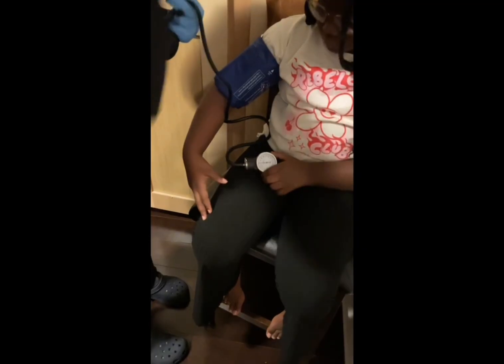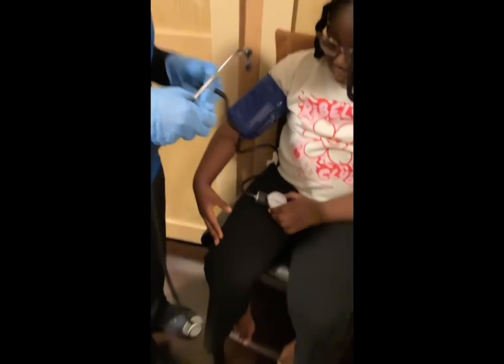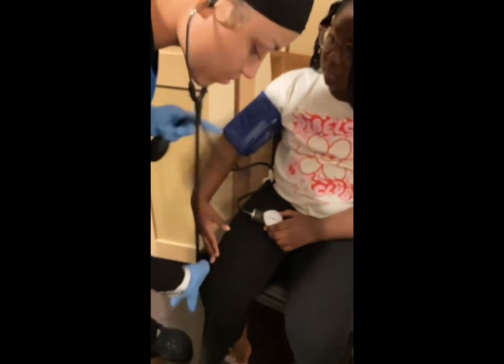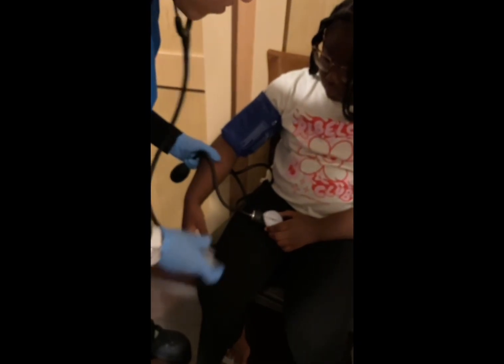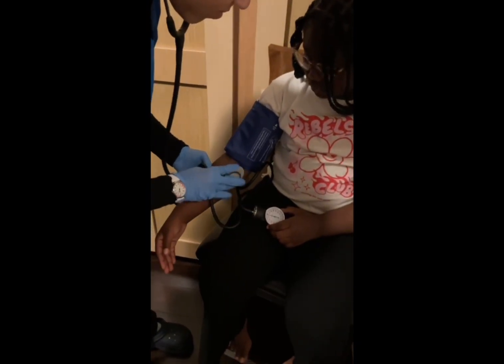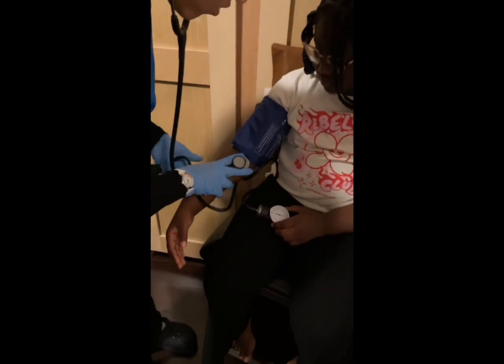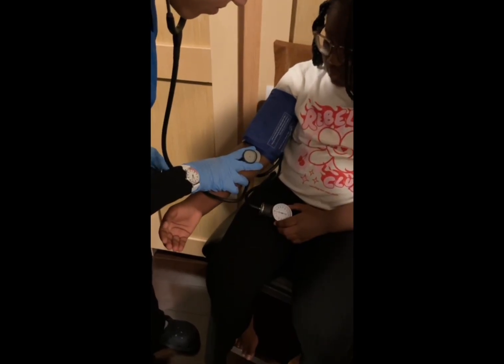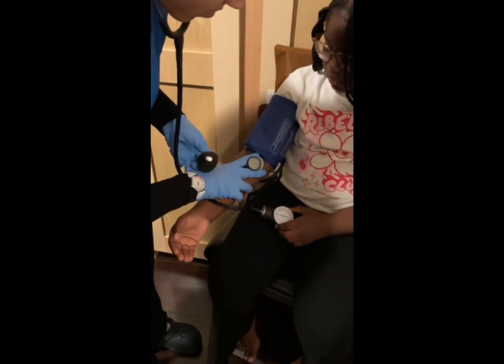What I like to do is ask the patient what their blood pressure normally is, so I know what range to listen out for. For example, if they say their blood pressure is normally 120/80, I will make sure not to pump the cuff up past 160 because I don't want to hurt the patient.